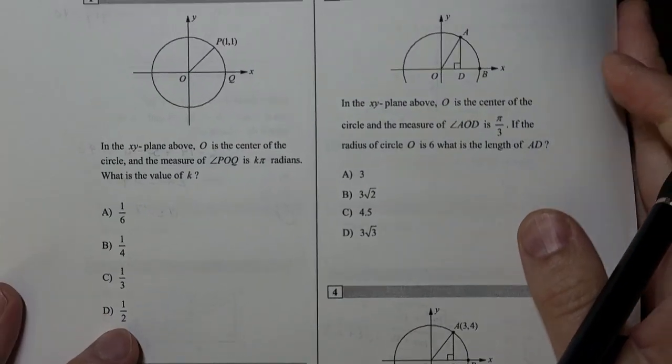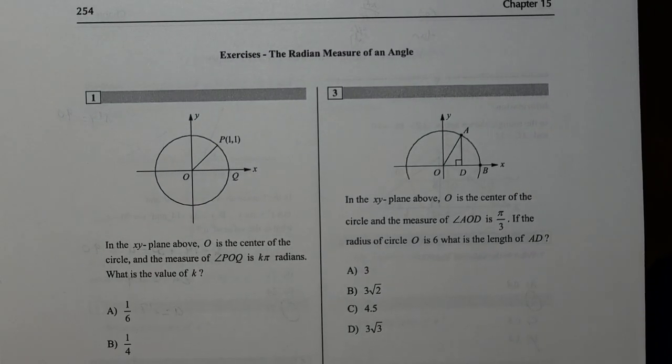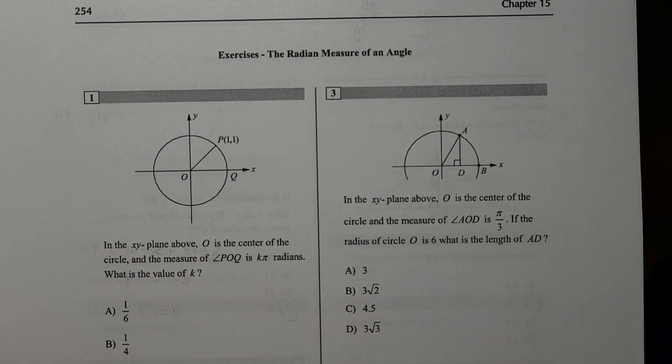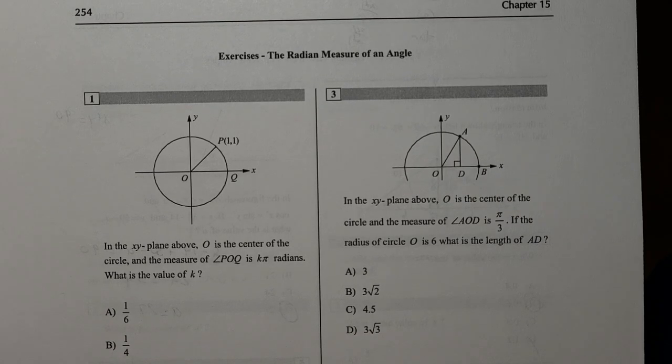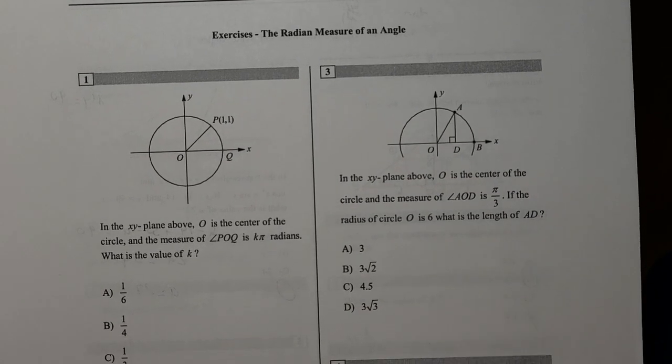There's 4 problems here. Let's move on. Radian measure of an angle, okay? So to convert between radians and degrees, in 180 degrees, there's pi radians. Or a full revolution, in 360 degrees, there's 2 pi radians, okay? So that's how you convert. If that's what the section's about, let's see.